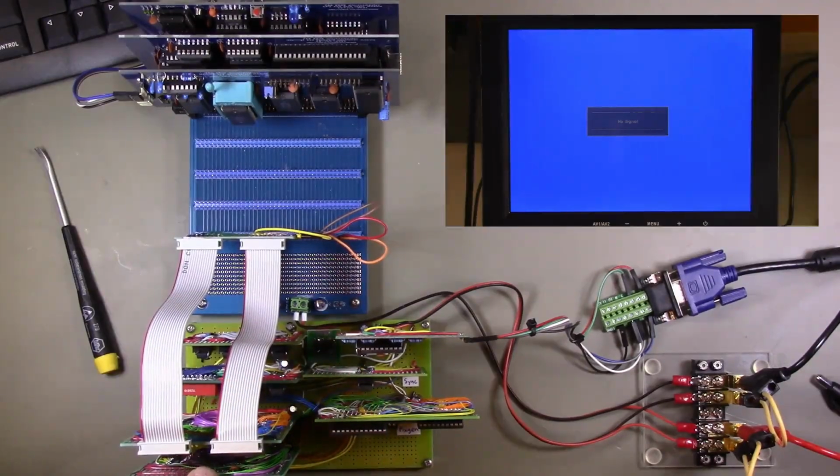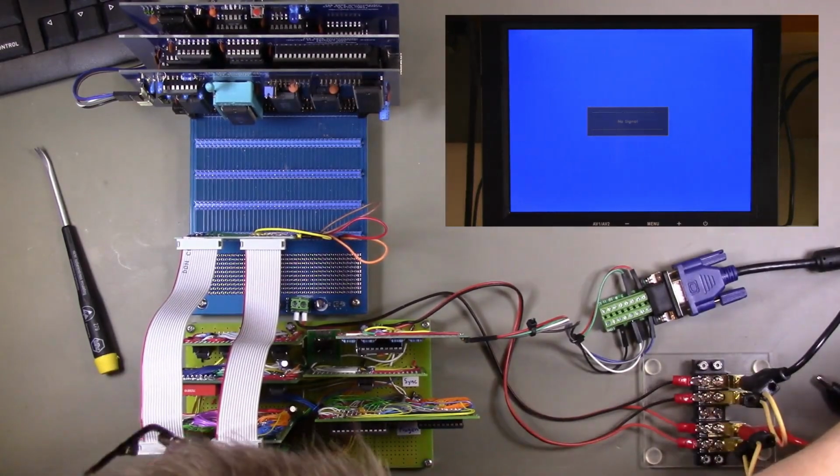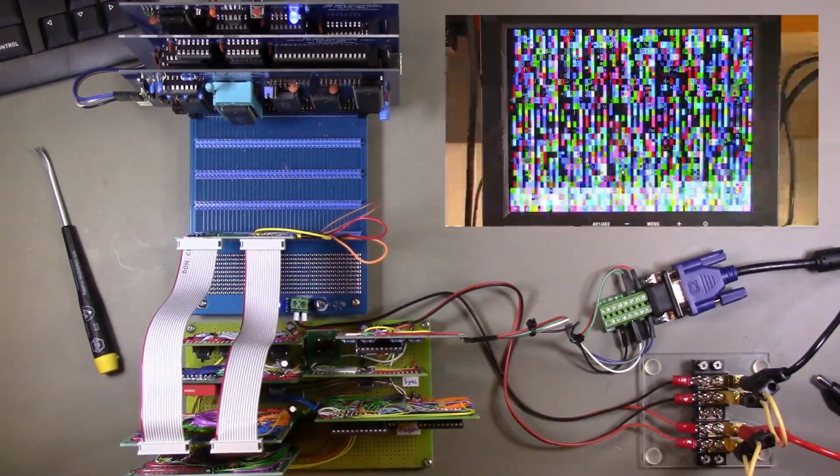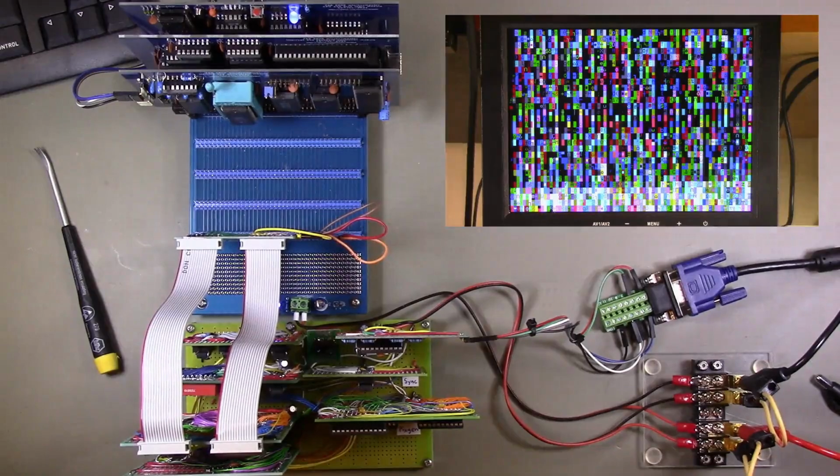All right, I've got the 74ALS163 chips installed here in the readout module, so let's power up again. And there we go. That is absolutely rock solid, stable 640 by 480 VGA, showing perfectly reasonable font shapes and attribute colors.